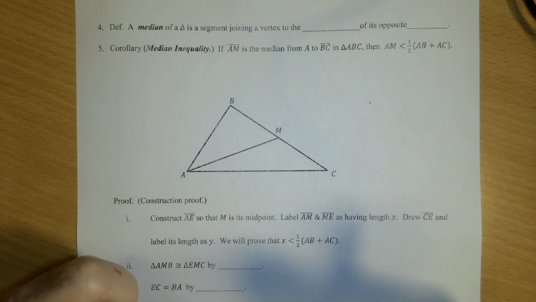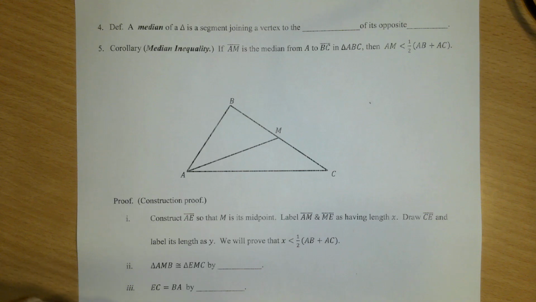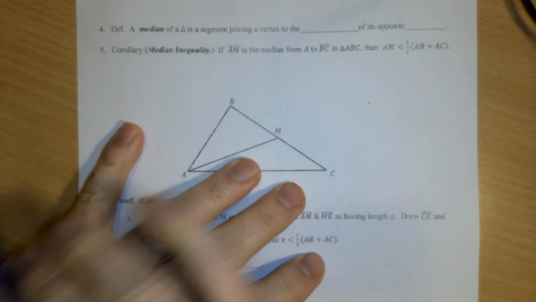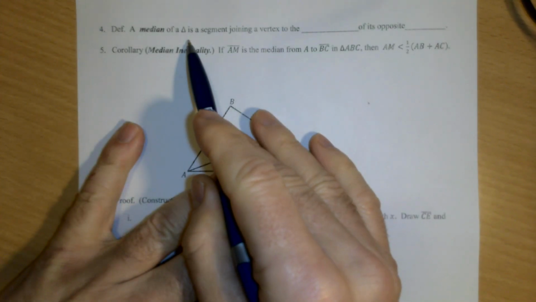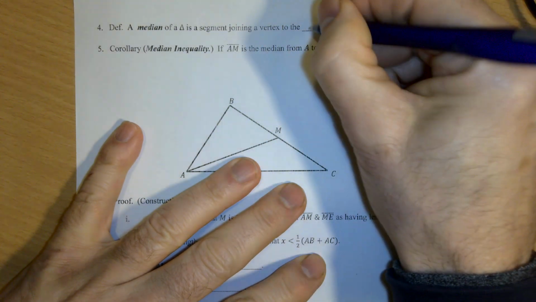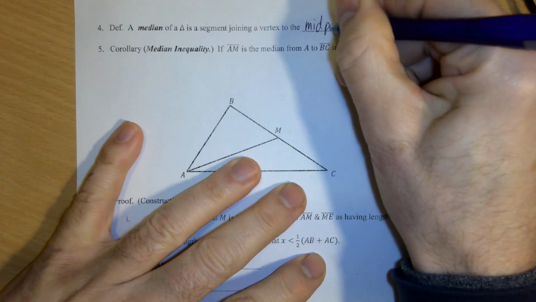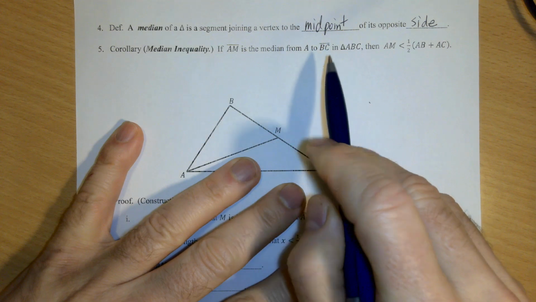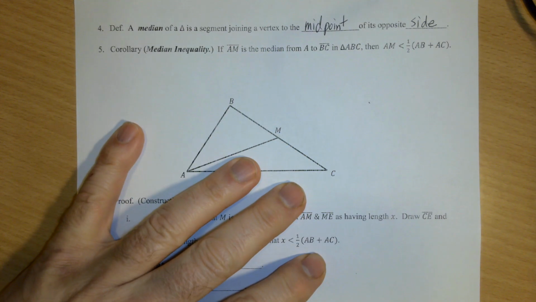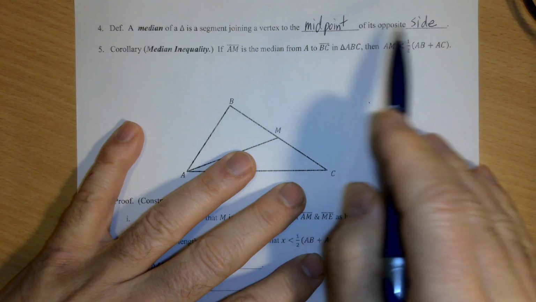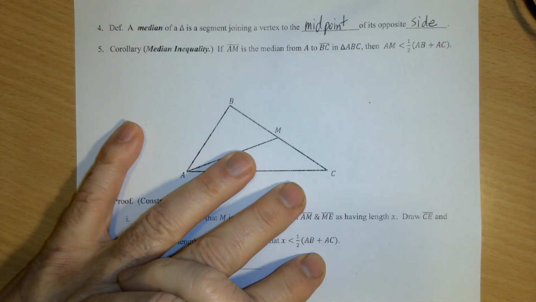Well, let's continue with some facts about triangles, specifically inequalities. Let's first define what the median of a triangle is. It is a segment joining a vertex to the midpoint of its opposite side. So, how many medians can a triangle have? Well, there are 3 vertices. Each vertex has an opposite side, so there are 3 medians in every triangle.